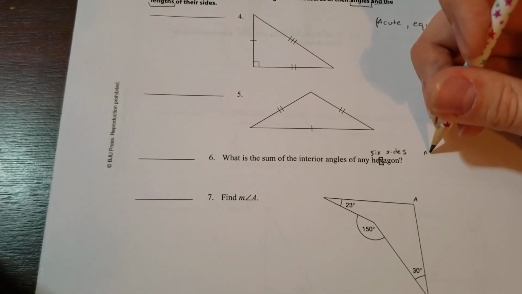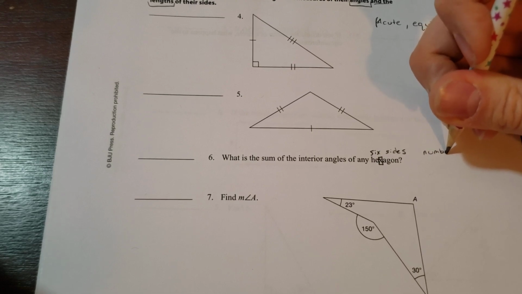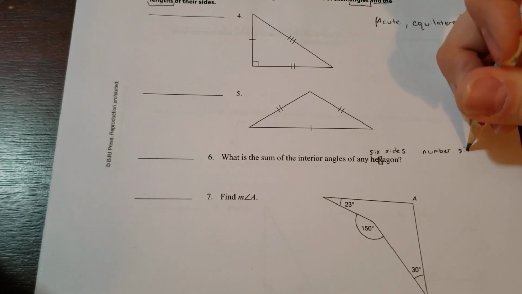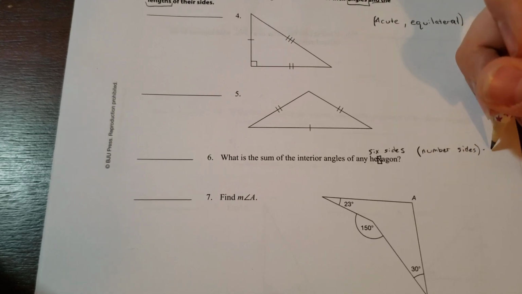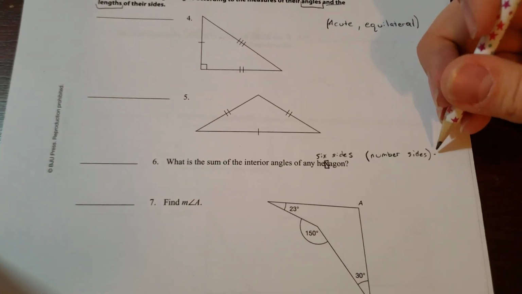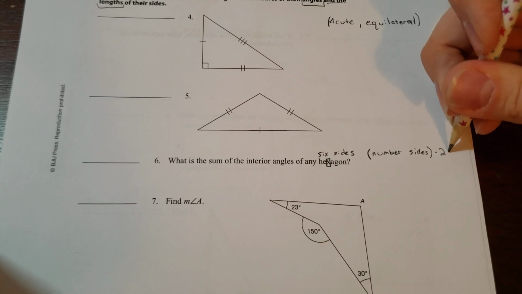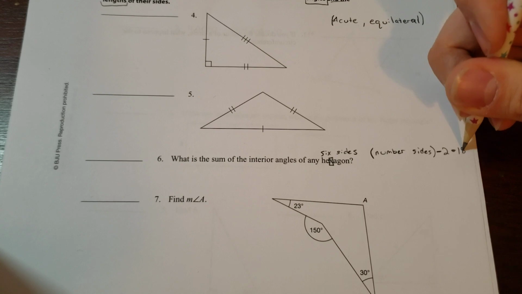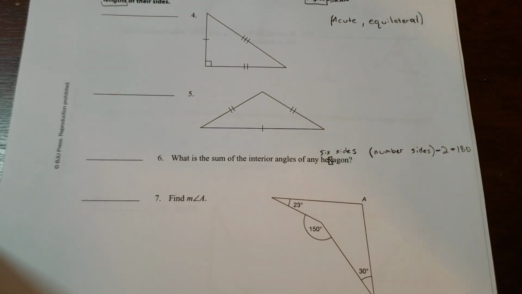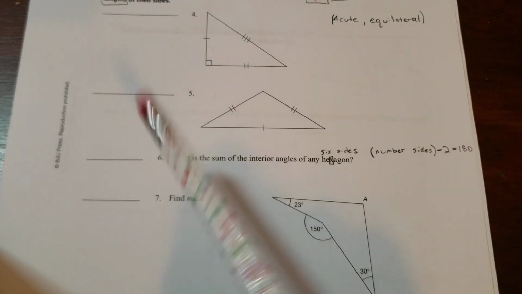It's the number of sides, right? This formula is in your notes. Number of sides minus 2, times 180. There you go.